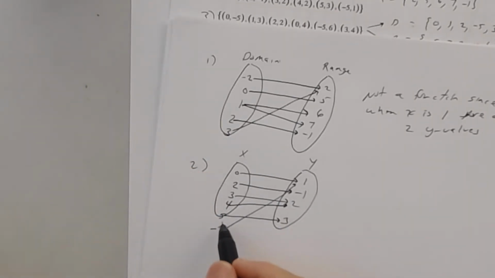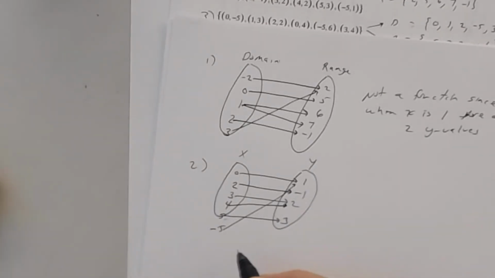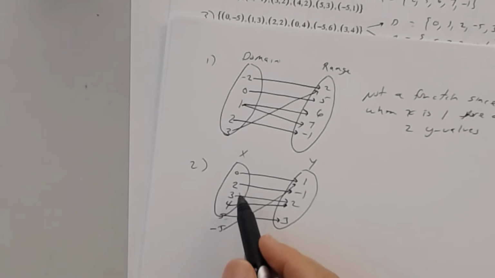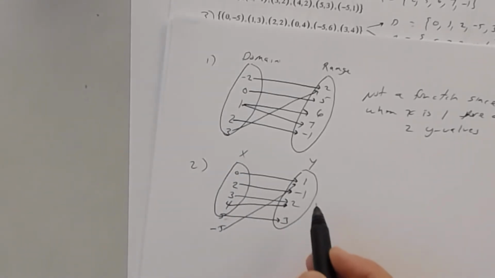All right. So when x is 5, what's my y value? It's just 1. It's what? 3. When x is negative 5, what's my y value? It is just 1. It is what? 1. So it is okay for multiple x's to have the same y value.